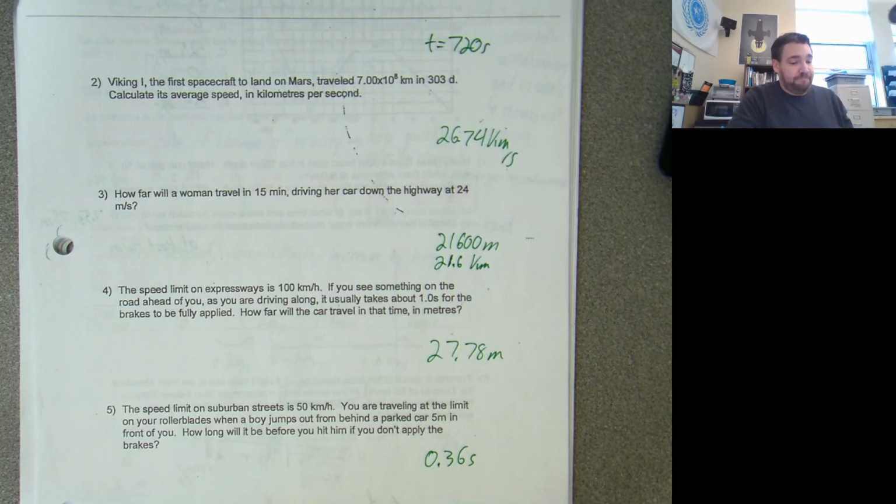Number 4, is it asking how far you'll travel in 1 second going 100 kilometers per hour? Because it's saying that you're braking, so I'm assuming you're going to be slow. No, it says that it takes you 1 second to apply the brake. Oh. In the time it takes you to apply the brake, how far have you gone?